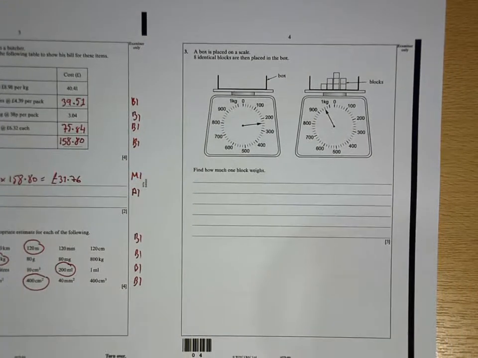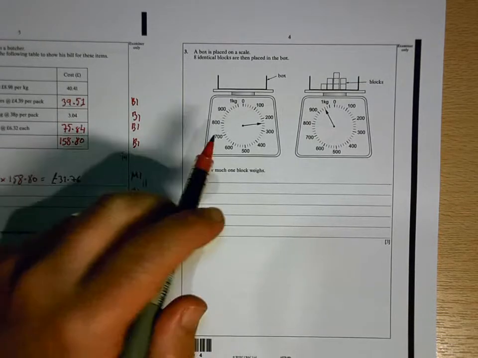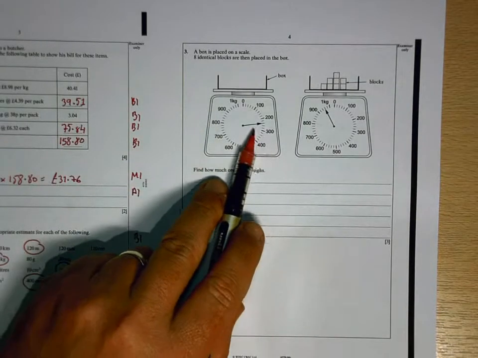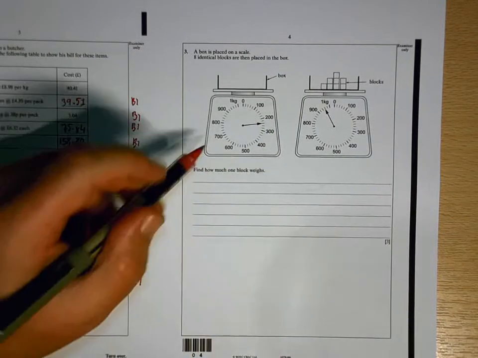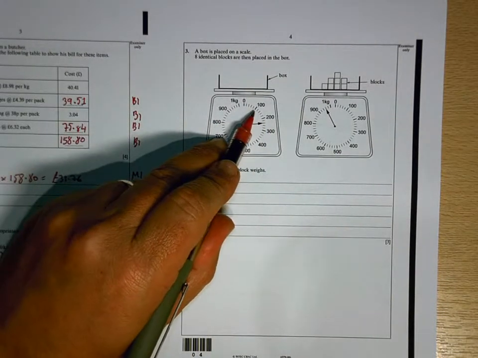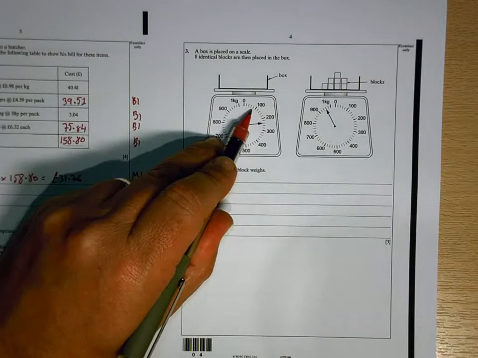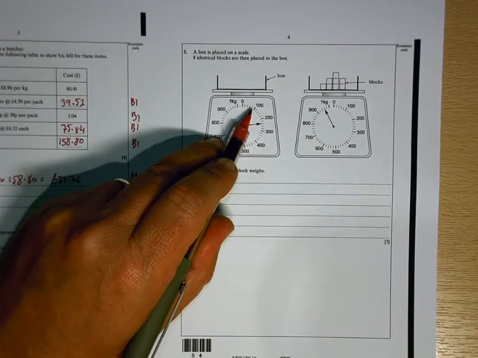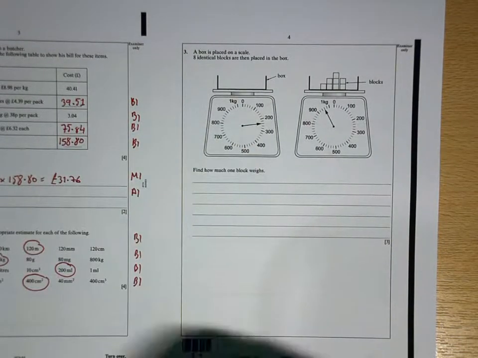Question 3. A box is placed on a scale. 8 identical blocks are then placed into the box. So if we take a look at the scale that we've got going here, it's going from 0 to 100 in 1, 2, 3, 4, 5 jumps. So 100 divided by 5 is 20.